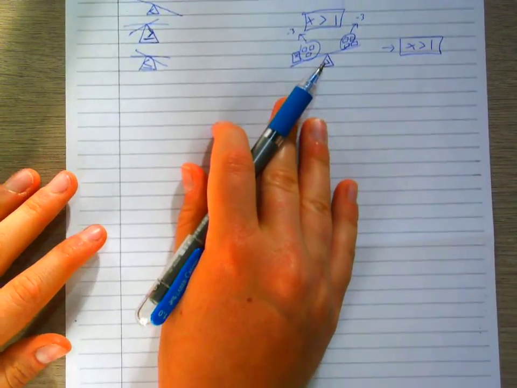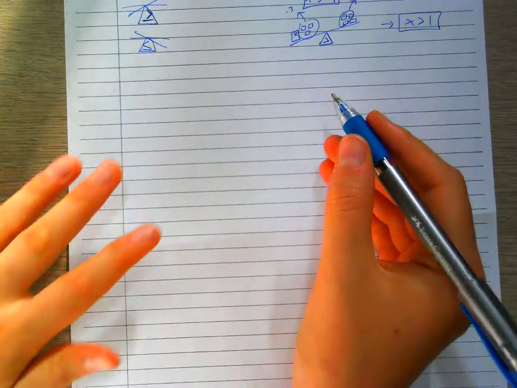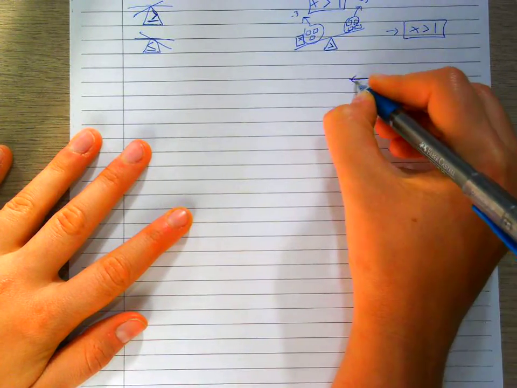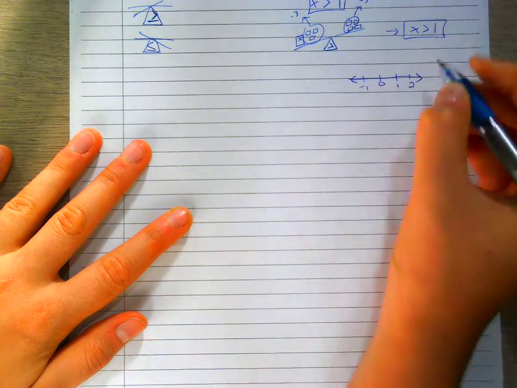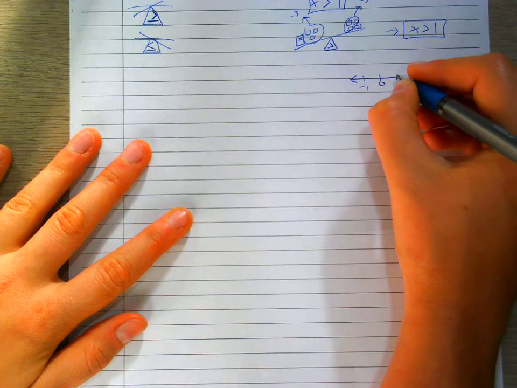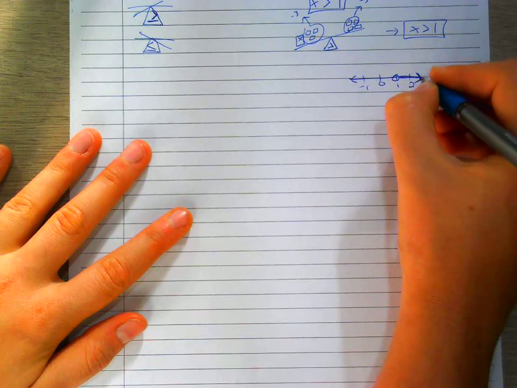So let's learn how to graph this on a number line. So x is greater than 1. I'll draw out a number line. Here's 0, here's 1, here's 2, negative 1. Now if it's like this, we draw the open circle, and then we have an arrow pointing this way.